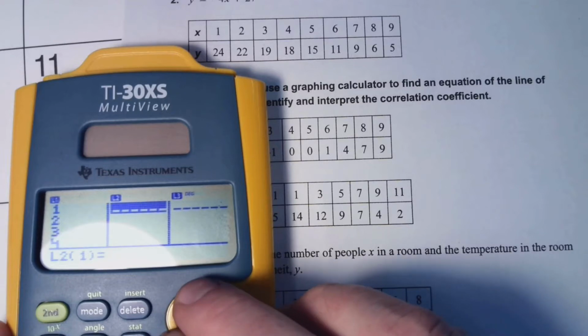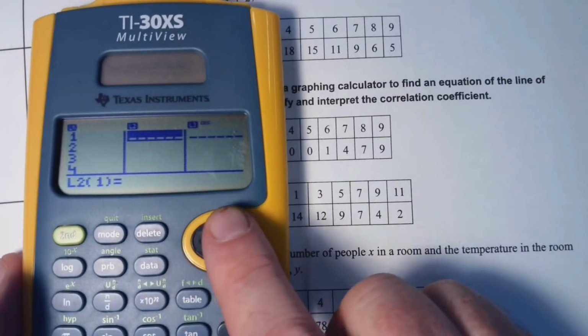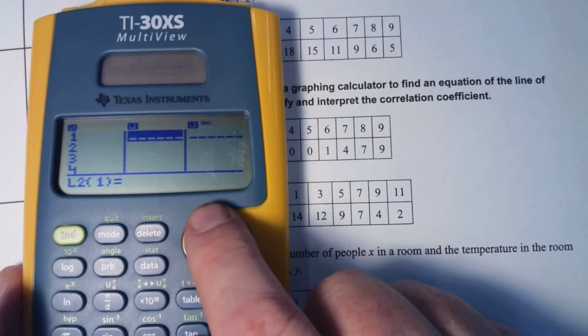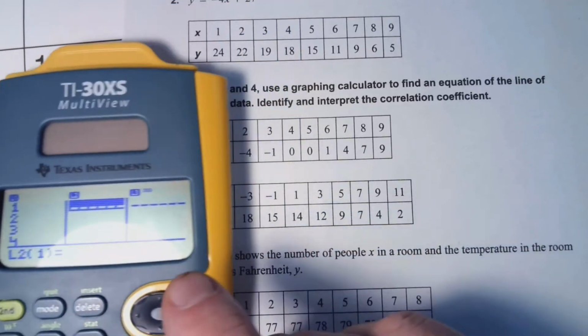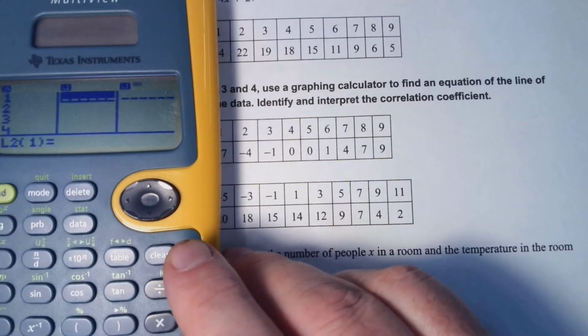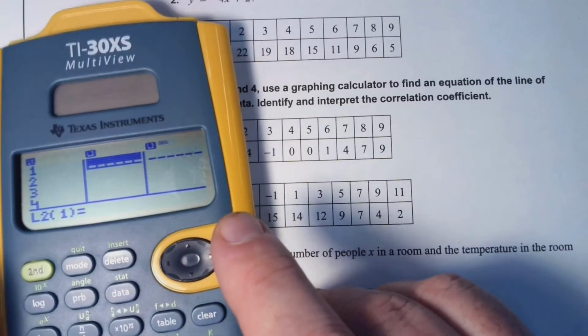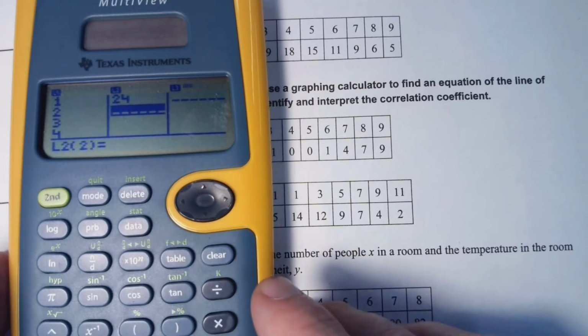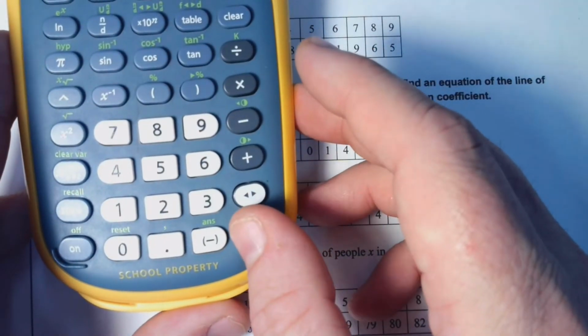Okay. Now I need to go, and I'm using this pad right here to move back and forth to look at it. So I'm going to move it over here to the top, and then I'm going to type in all the y's. So the y's in this particular case would be what? 24, enter, and you don't see that I'm hitting enter. Every time I type something, I hit enter.